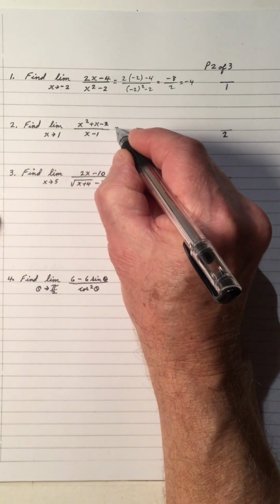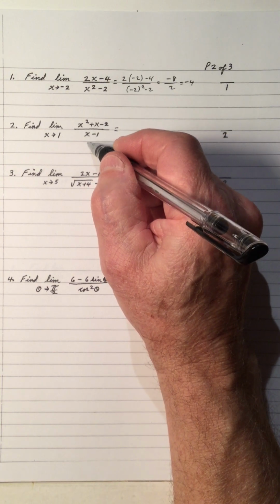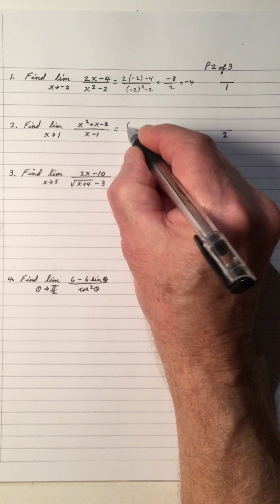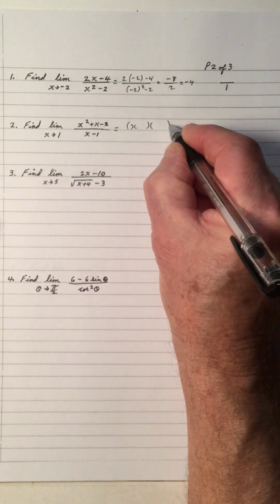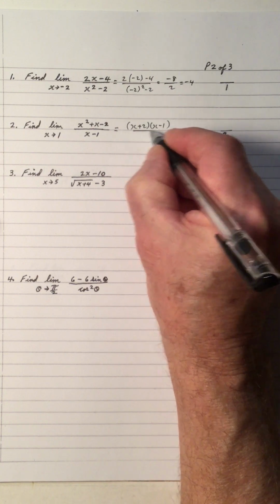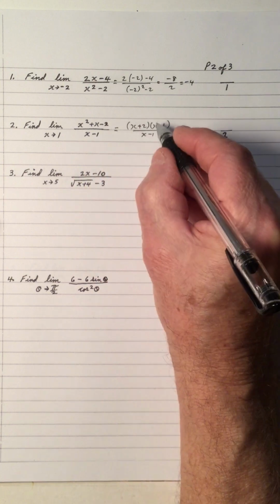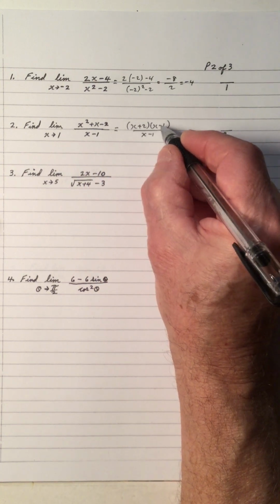That means if I can't simplify it, then I've got a vertical asymptote and I have no limit. But as it happens, this quadratic is factorable: x plus 2, x minus 1. So the product is -2 and the sum is +1. Factors are 2 and 1, plus and minus.